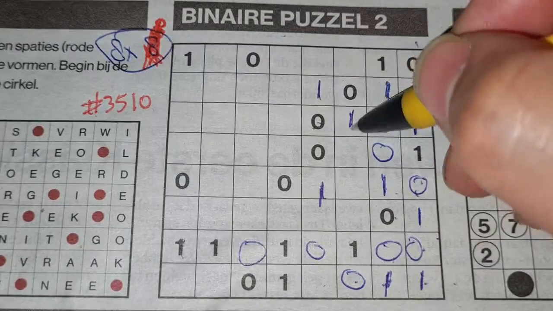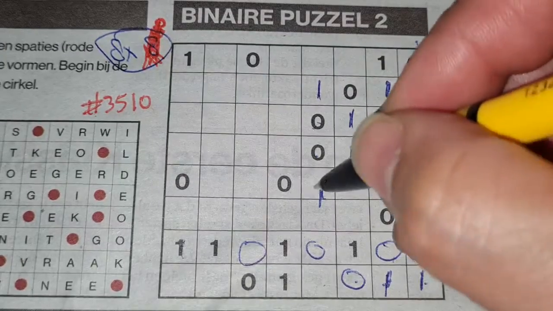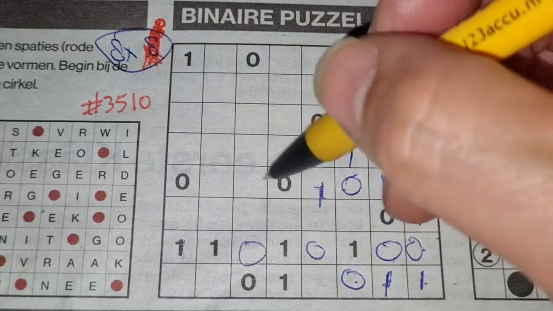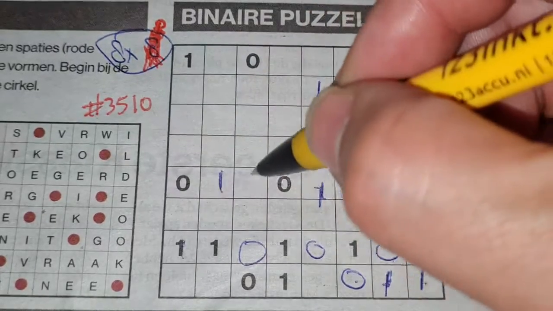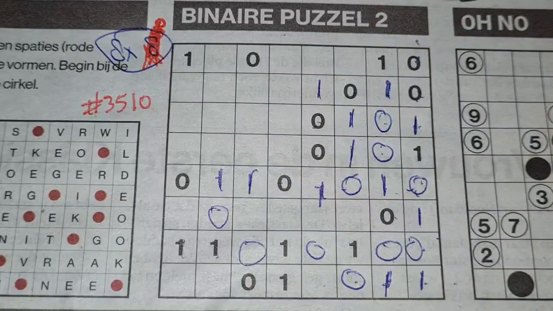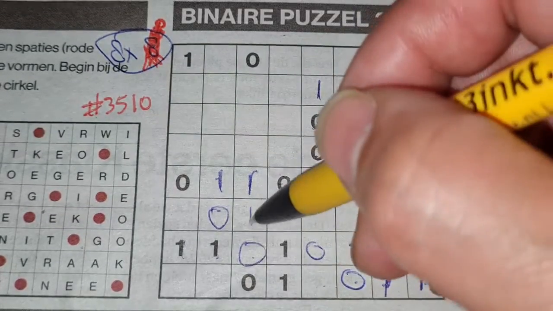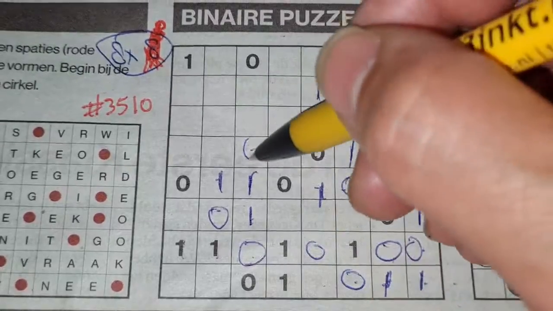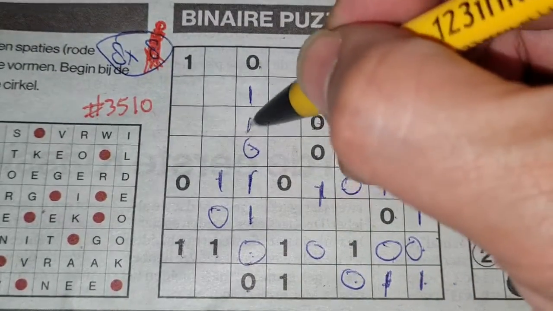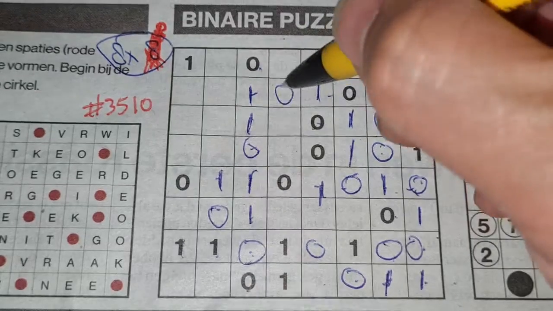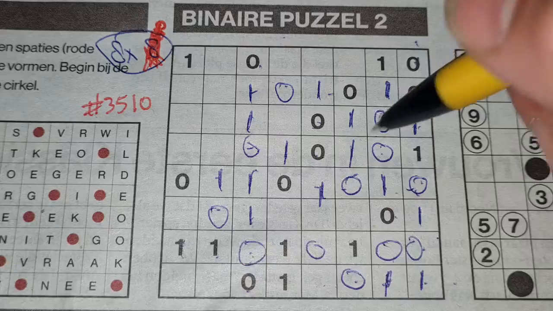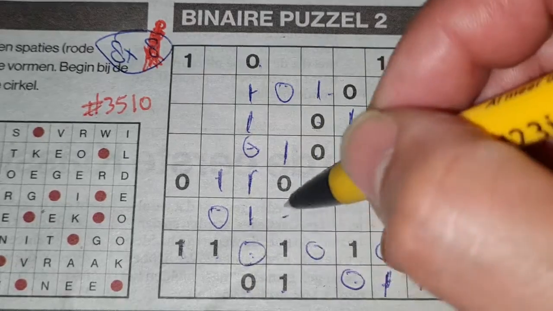Between 2 O's comes in 1. Between 2 O's comes in 1. Between 2 ones comes in O. Now we have 4 O's, so the rest are 1s. Between 2 ones comes in O. Double O, here 1, there 1. Double 1, here no, there no. Now we have 4 O's, so the rest are 1s. Between 2 ones comes in O. Between 2 O's comes in 1. Double 1, here no, there no.